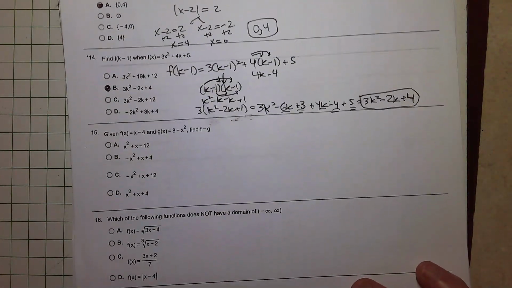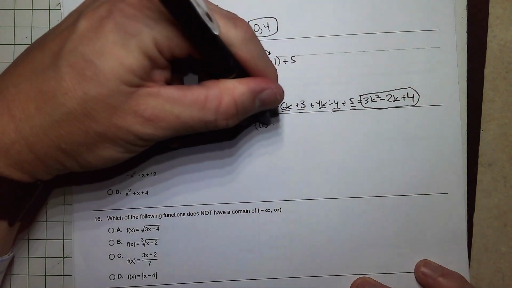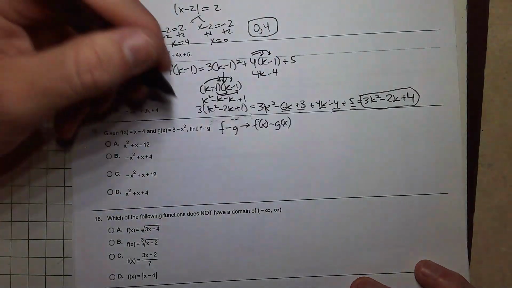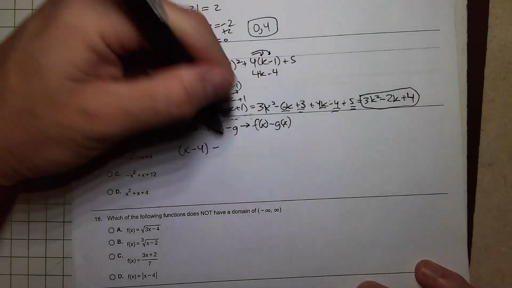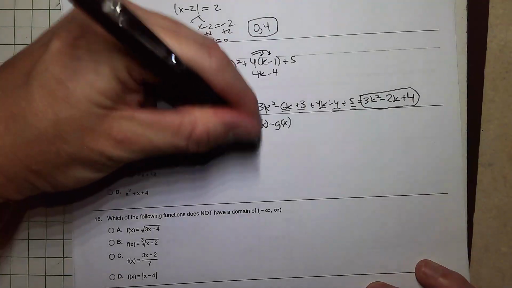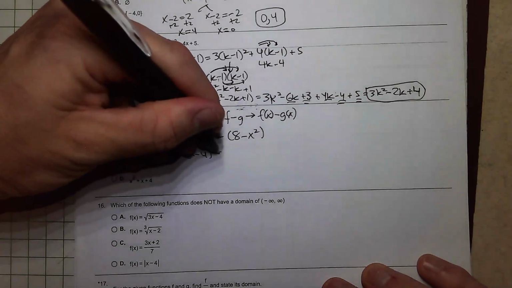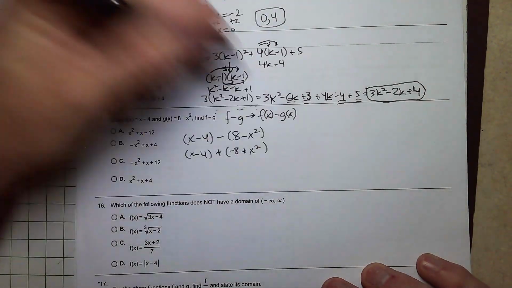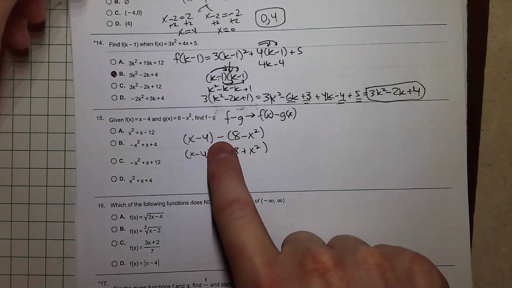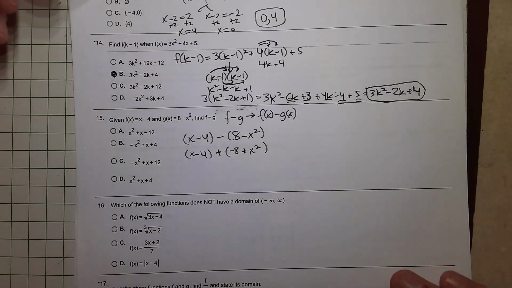Okay. 15, given the functions f of x and g of x, find f minus g. So f minus g, that's f of x minus g of x. So I'm going to have x minus 4 minus 8 minus x squared. Now, I don't like subtracting. I like adding the opposite. So what I'm going to do is add this, but I'm going to change that sign and change that sign. So I can make that a plus, but I have to change that sign and change that sign. And this allows me to get less confused with the signs.